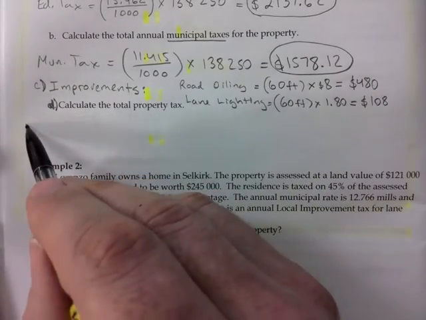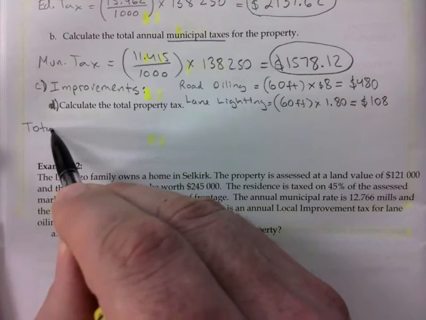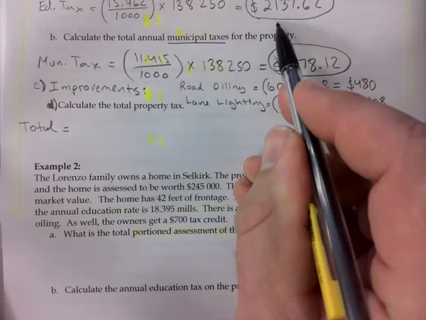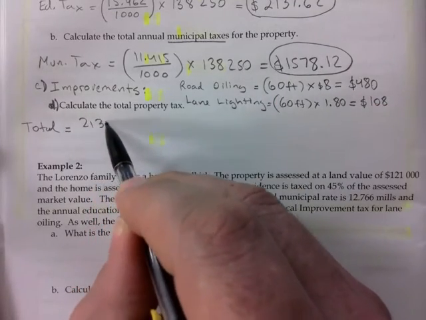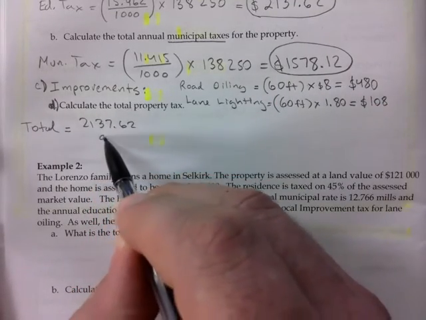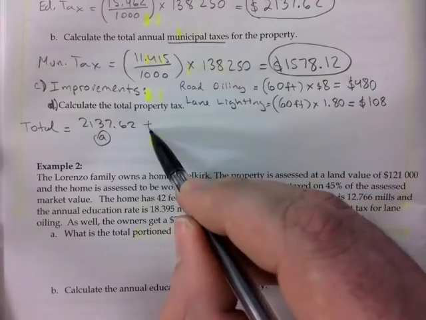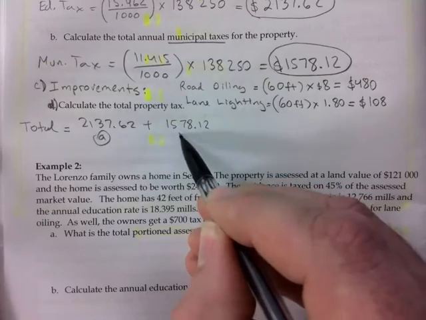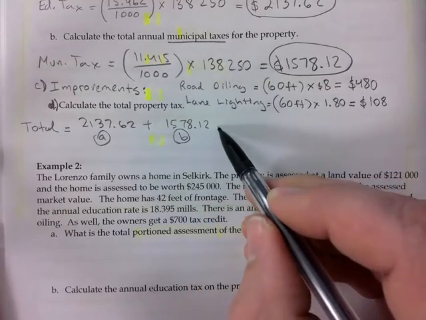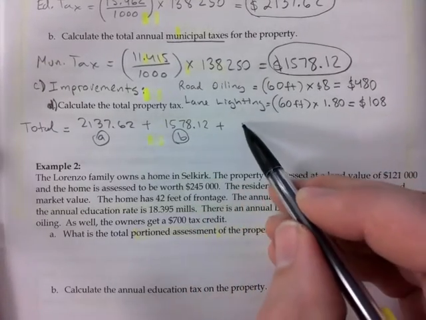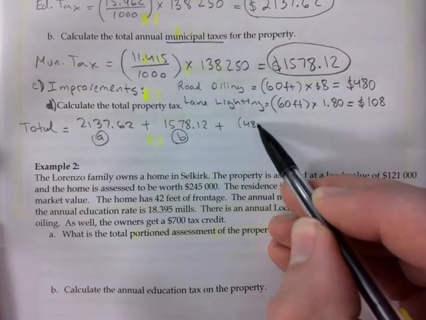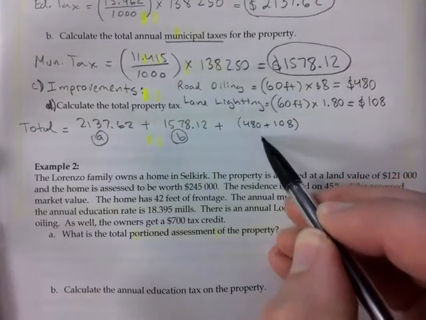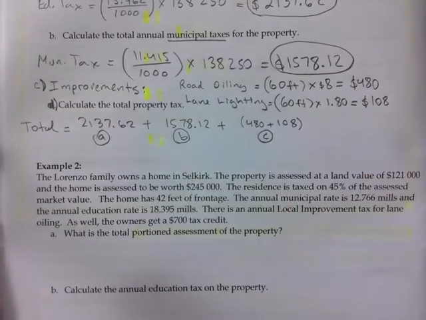And here's my total now. It says calculate the total property tax. We're going to take the very first number we got, 2137.62. That's from A, right? Plus 1578.12. That's from B. Plus, I'm going to put that in brackets like this, 480 plus 108. Those are my improvements, right?